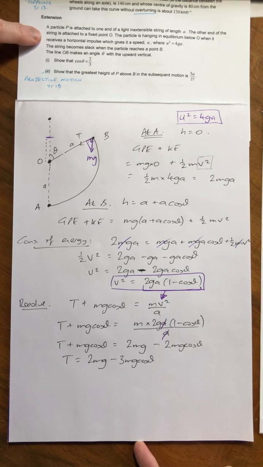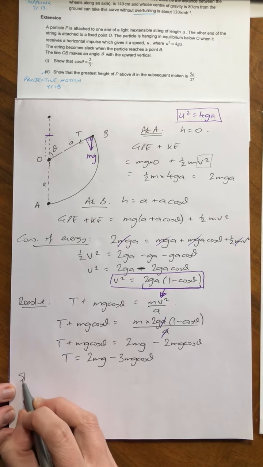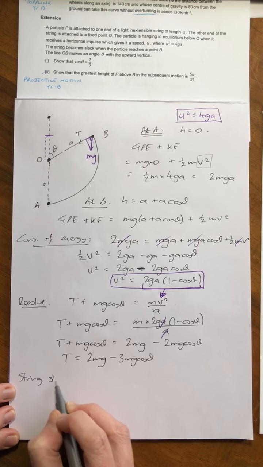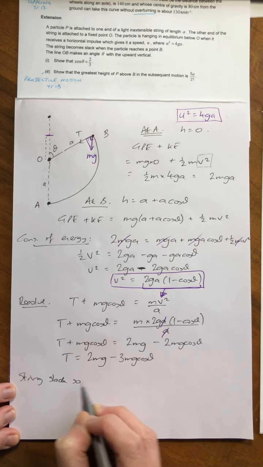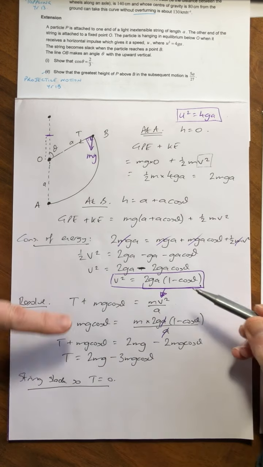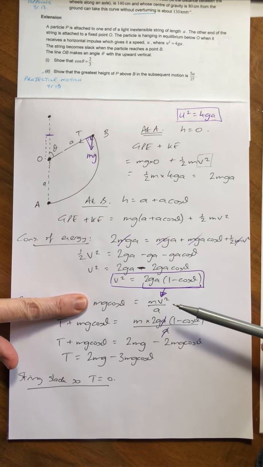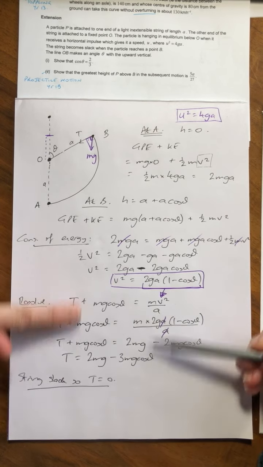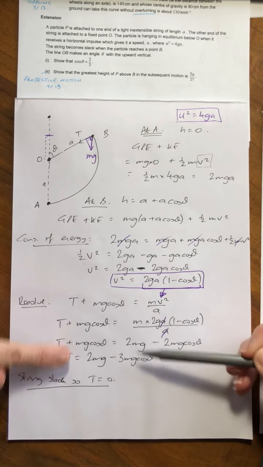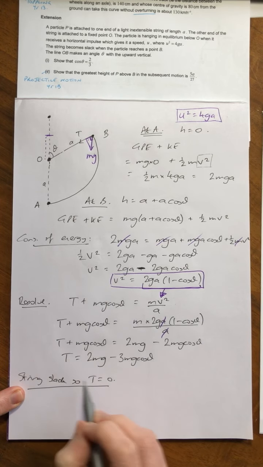Now we can just use the fact that the string becomes slack. So we have a 0 tension. As I said, you could have done this from this stage, having no tension in there, but just for practice, having it in there is useful. So string slack, T is equal to 0.